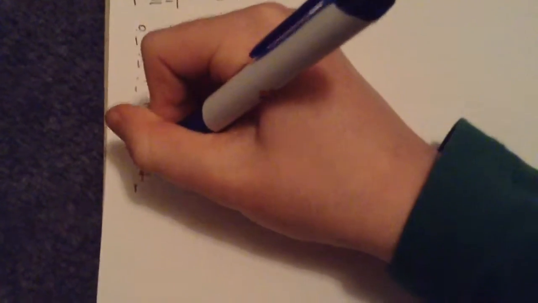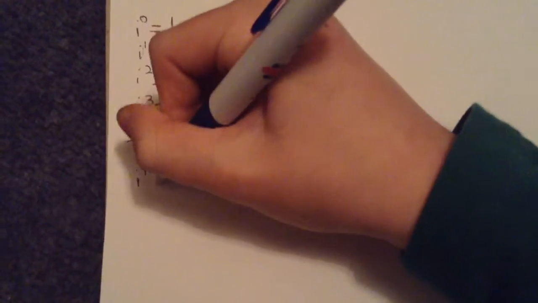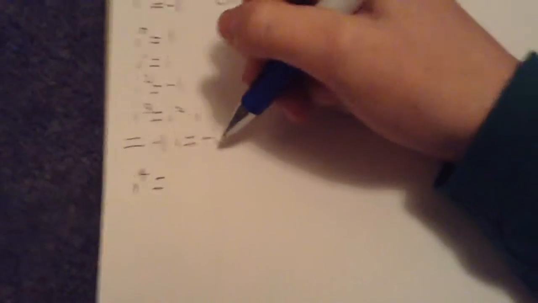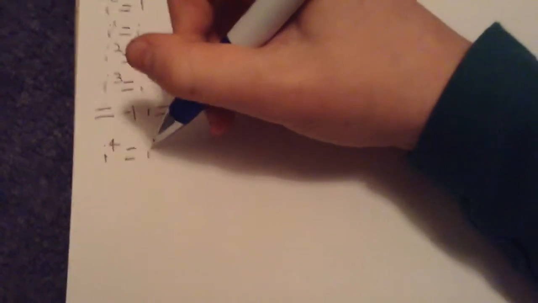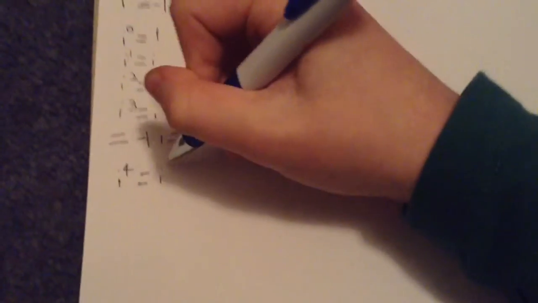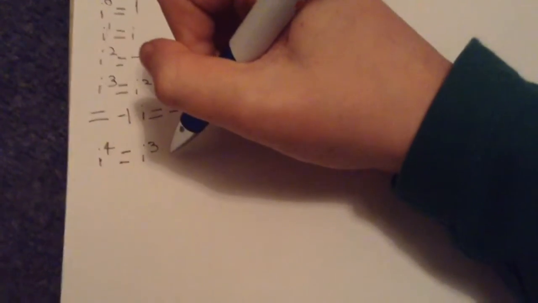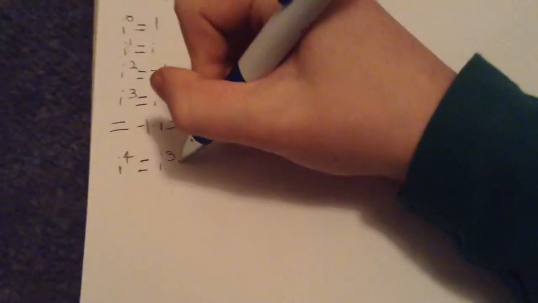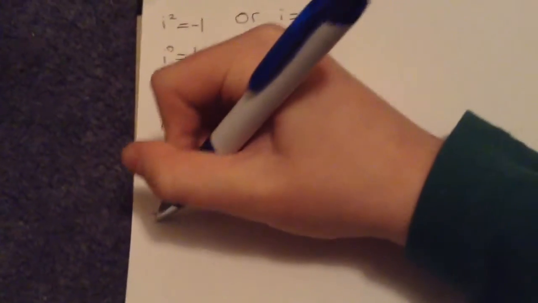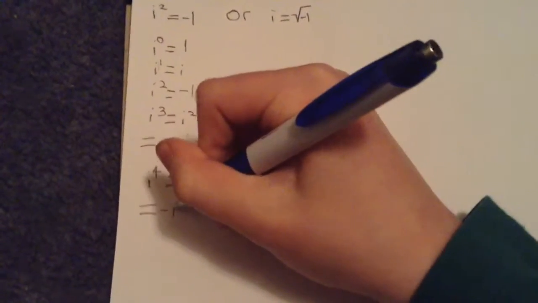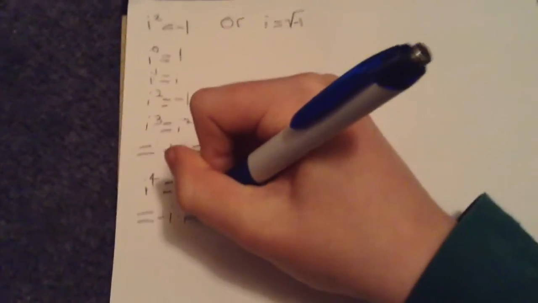I to the fourth power, well, that's going to be i to the third power times i. So, i to the third power is minus i, times i.